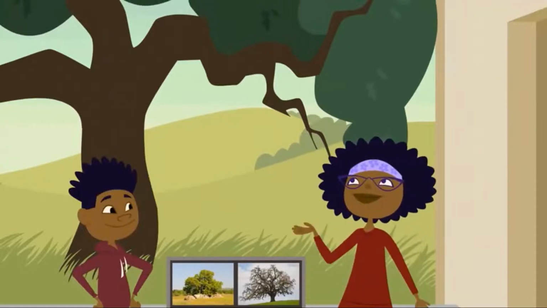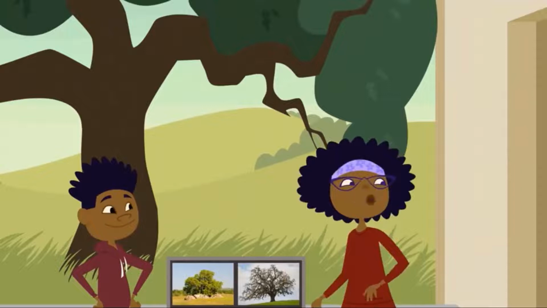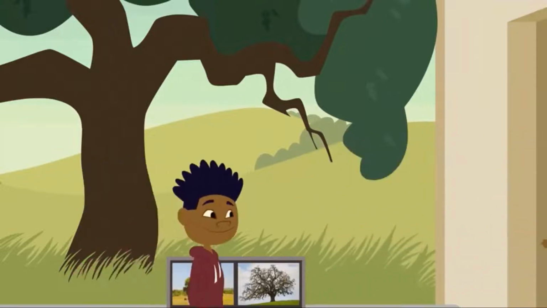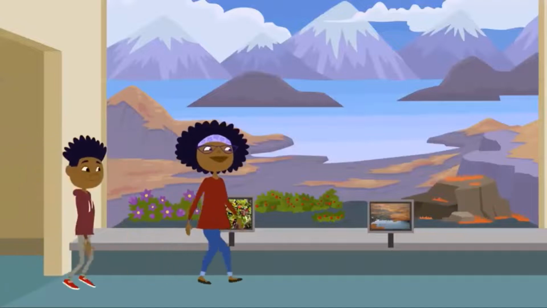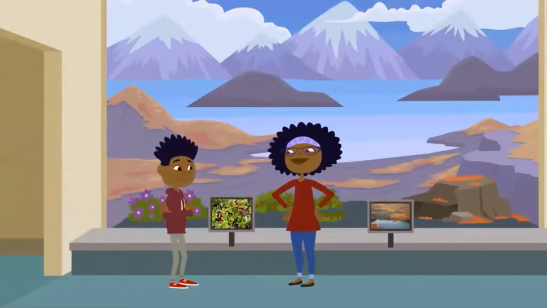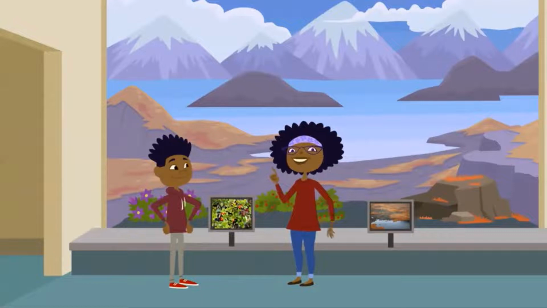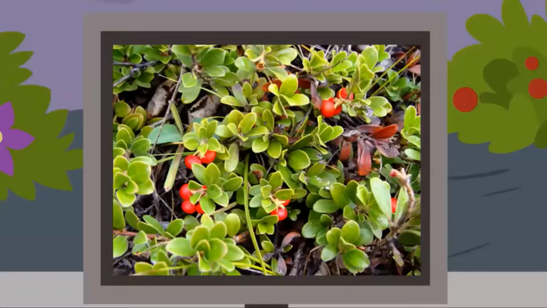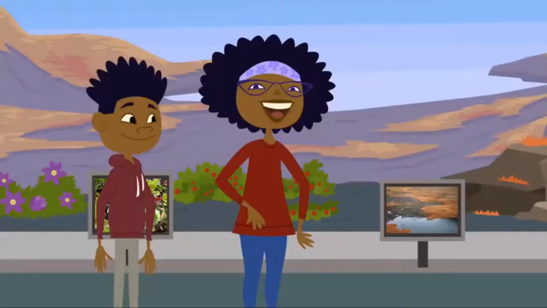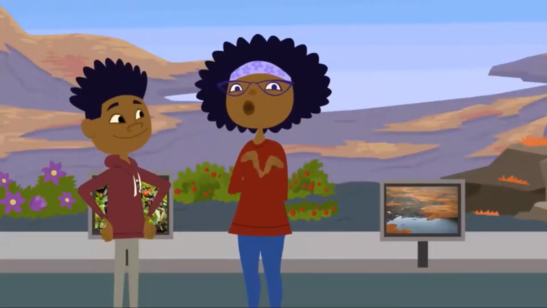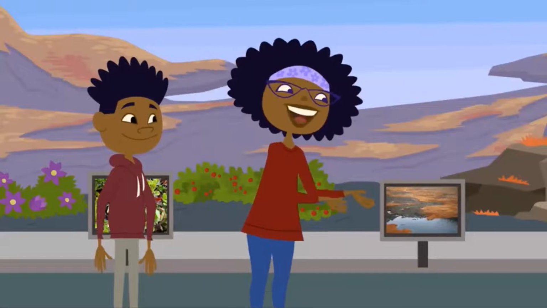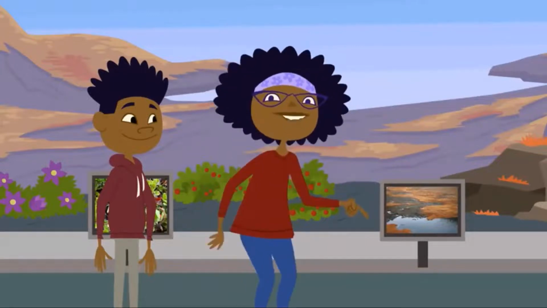Speaking of cold weather, the plants in this next exhibit grow in the tundra in Alaska. Ooh, brr. It sure is cold in this exhibit. That's because the tundra environment is among the Earth's coldest and harshest habitats. A couple of plants that can survive in this environment are bearberry and Arctic moss. The tundra has long, dark, cold winters, and the plants need to be able to survive when the ground is frozen.